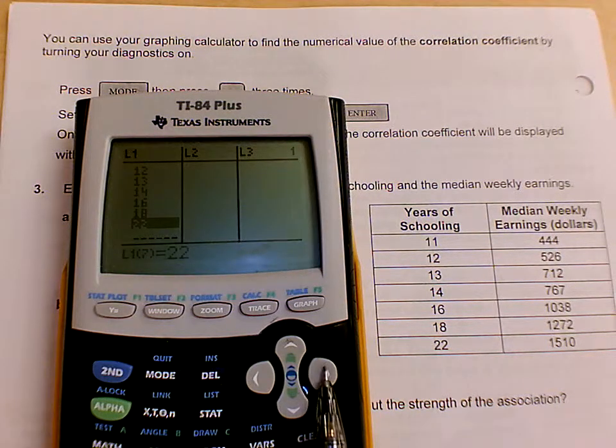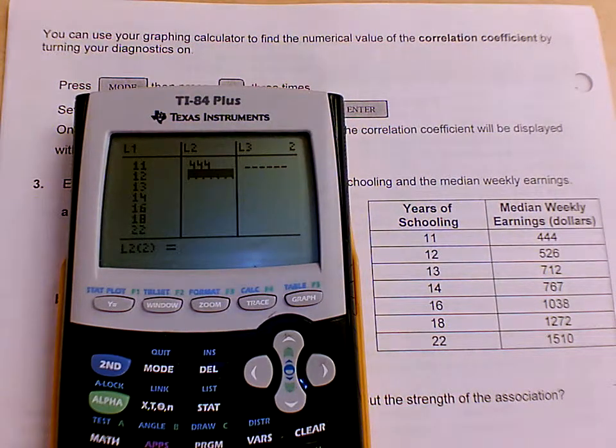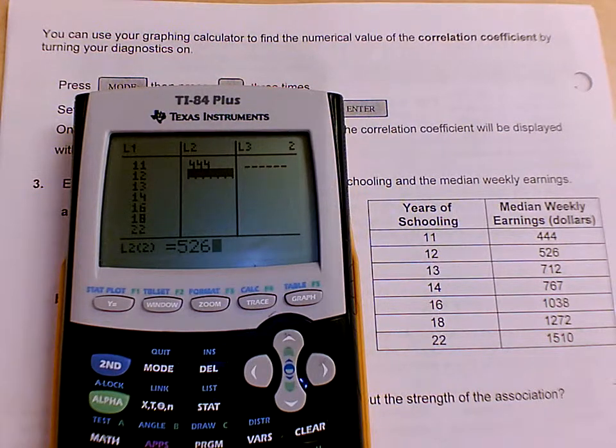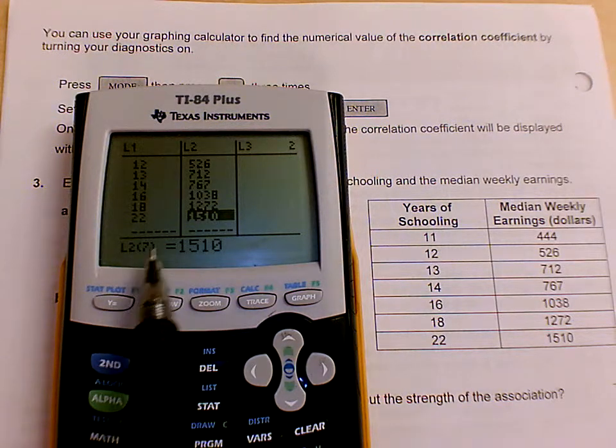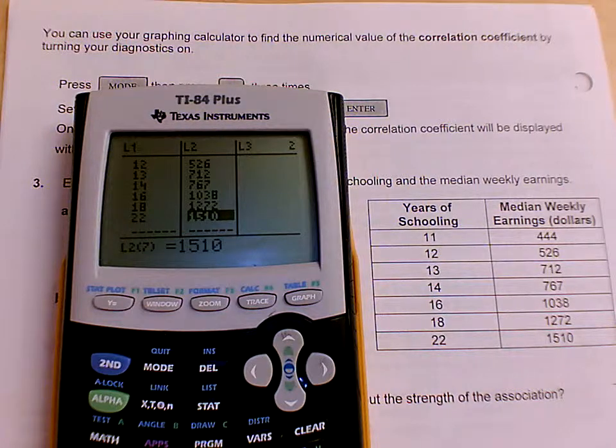Go ahead and hit the right direction and enter the median weekly earnings. So 444, 526, and so on, and go ahead and enter the rest of those. After all those are entered, once again, make sure you've got 7. So I scroll up to my last number. Yes, I've got 7. So we can do step 4, creating a scatter plot.